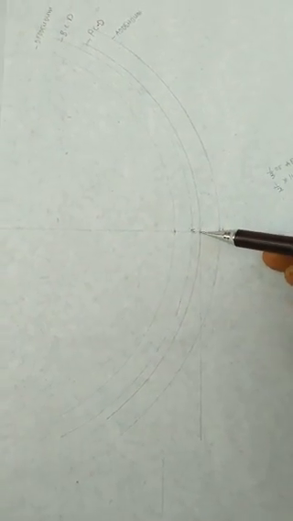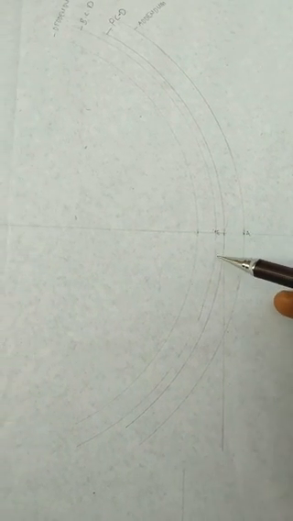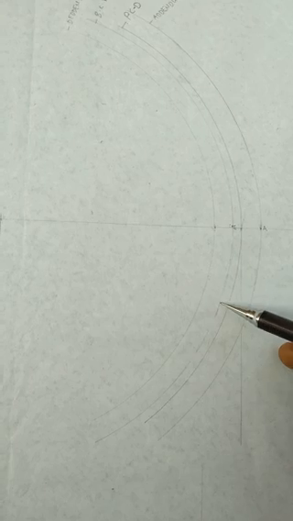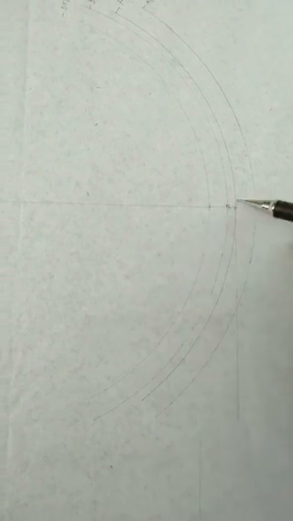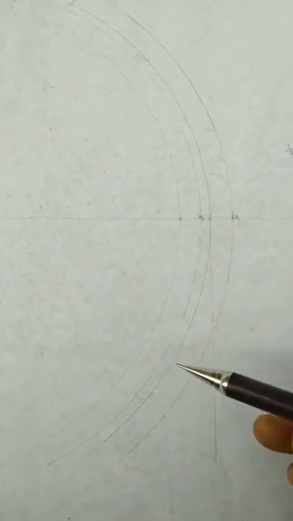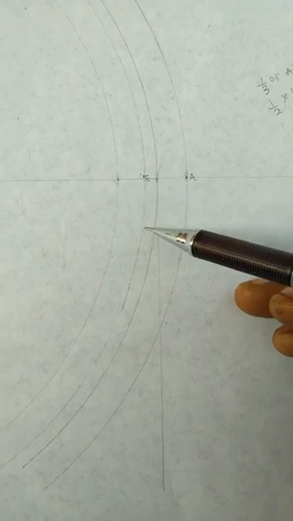From this point, you draw a line that is tangential to the base circle to get your pressure angle. From this point, draw a line that is tangential to the base circle.